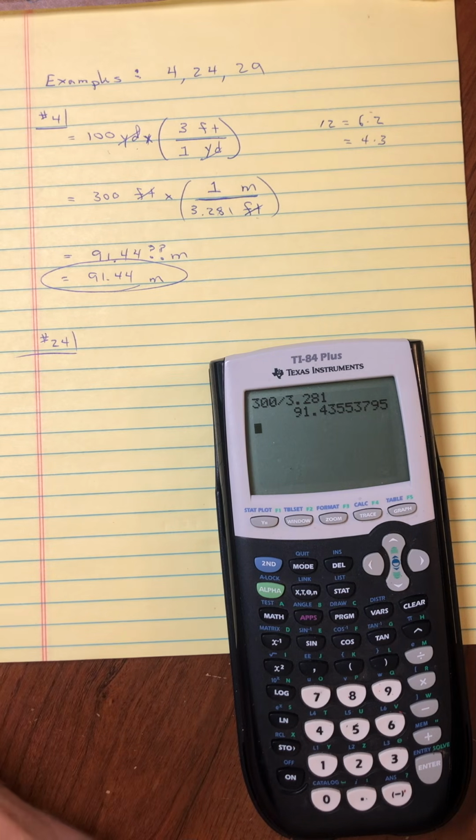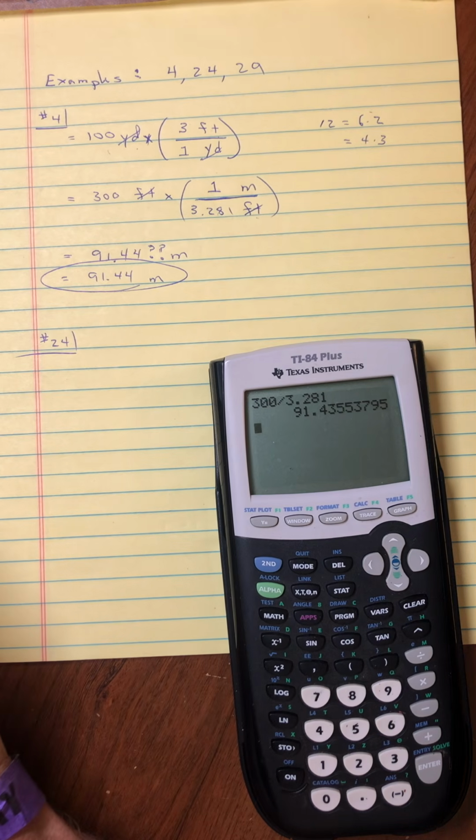All right, let me try another example here, and again, hopefully you'll see that same thing. It says here on number 24, a marathon runner completes the 42.188 kilometer course in 2 hours and 30 minutes and 12 seconds.